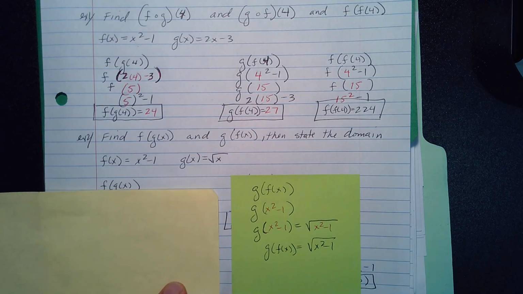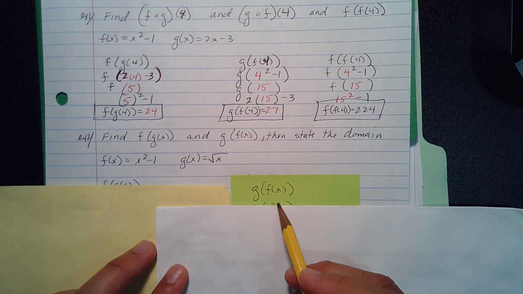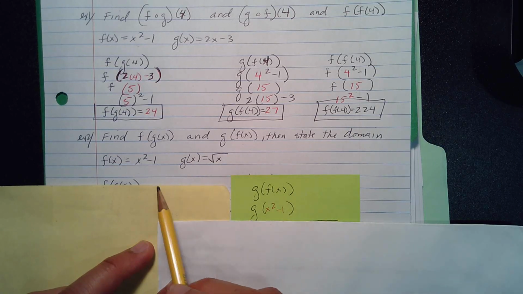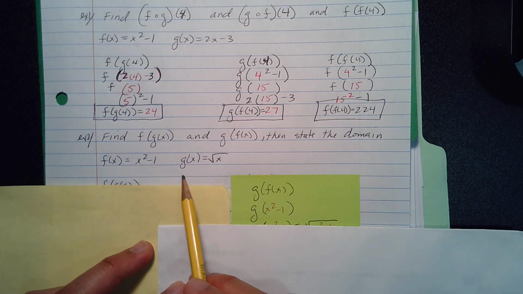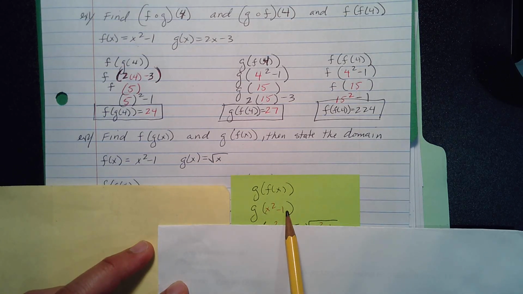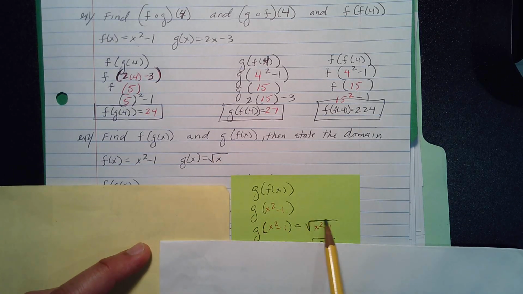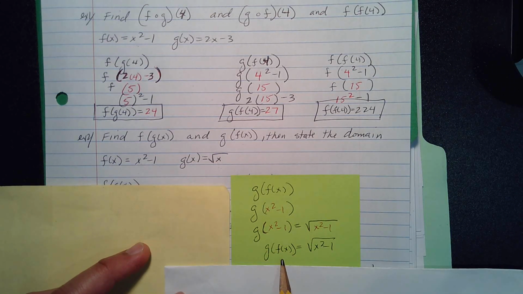Okay, so now we look at g of f of x. I'm going to show you again, inside function first: f of x is x squared minus 1. Now we'll do the outside function. The outside function is our g function. Substitute x squared minus 1 wherever I see an x. So this radical will still be there, and x squared minus 1 replaces x. There's nothing else we can do. So g of f of x equals the square root of x squared minus 1.